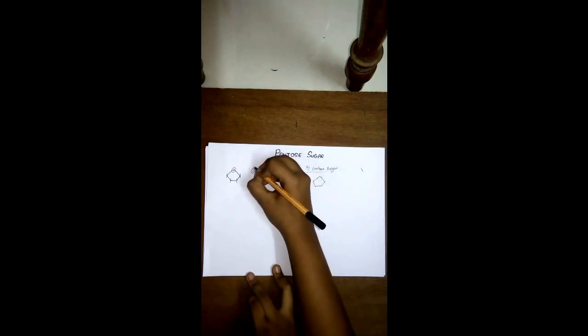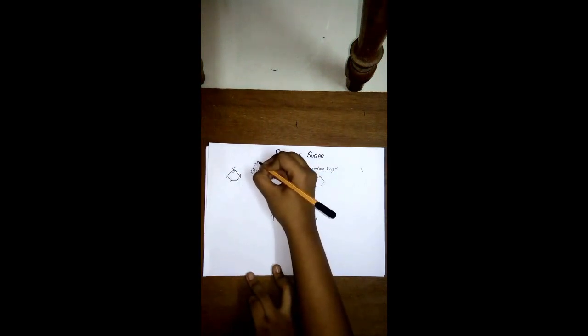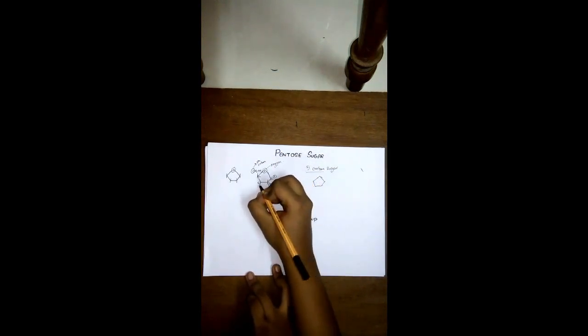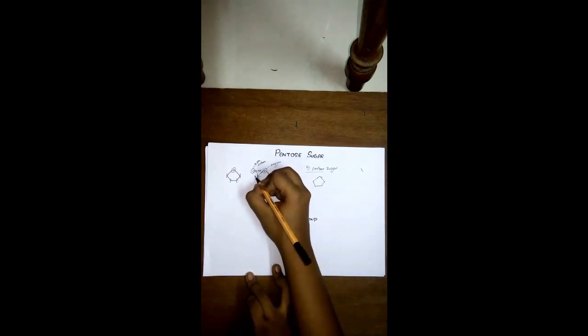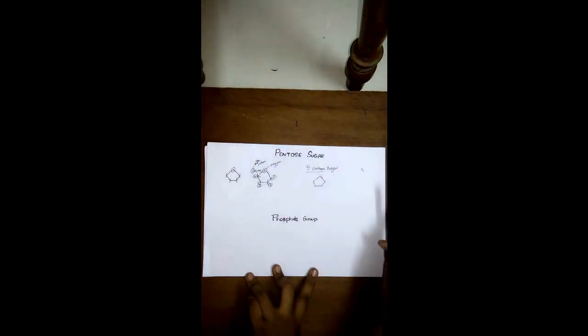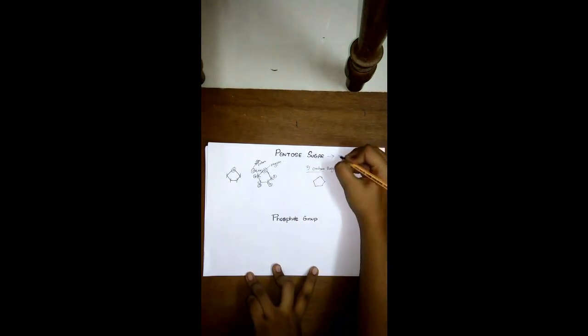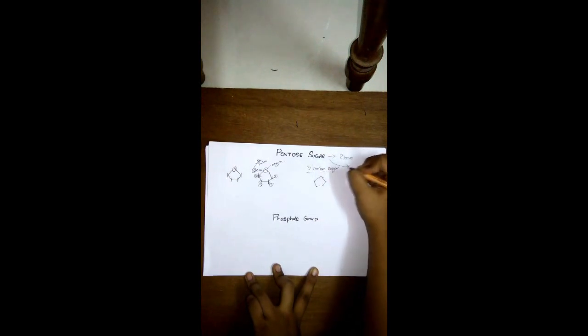So this here is the 5th carbon. And so we like to number it, so we would call this 1, 2, 3, 4, and 5. And so our pentose sugar in the DNA is either ribose or deoxyribose.